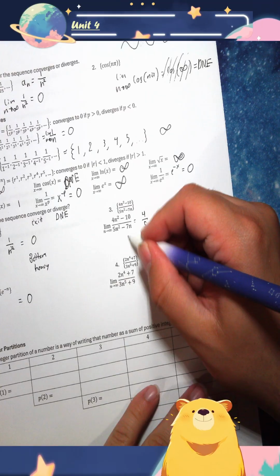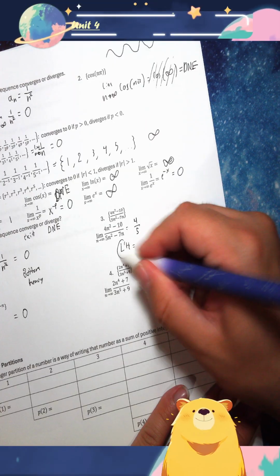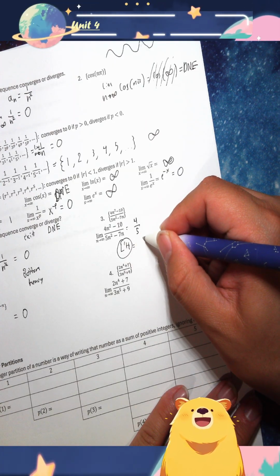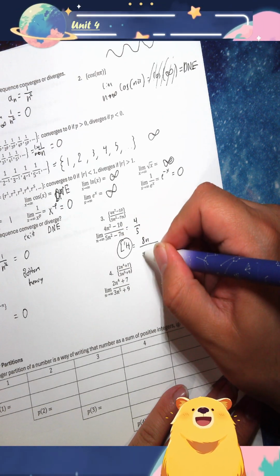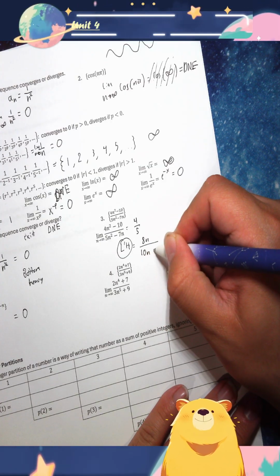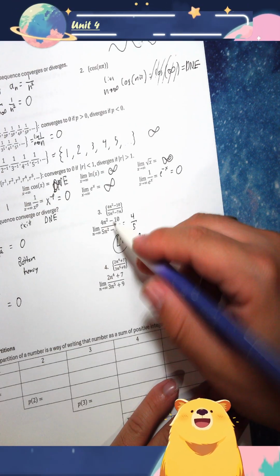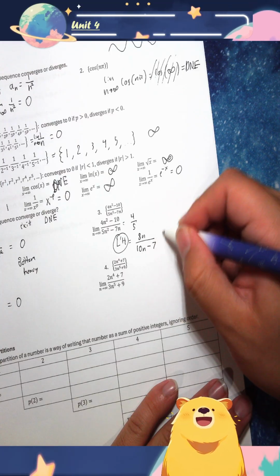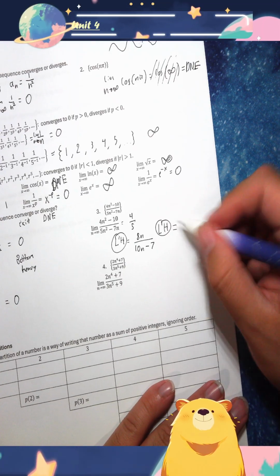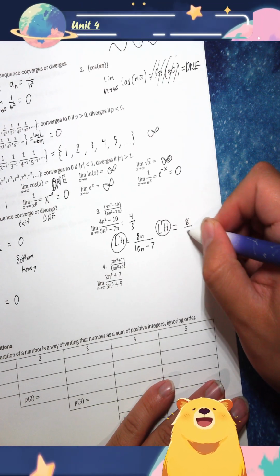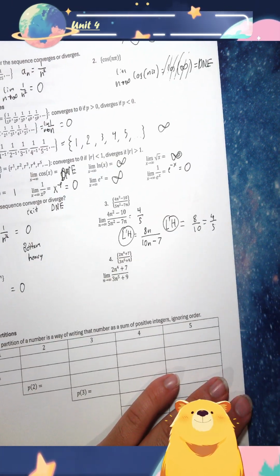So you could use L'Hopital's rule and get, what is the derivative of that? 8n, that zeroes out, and then you have over 10n minus 7. The limit as n goes towards infinity is still infinity over infinity, which lets you use L'Hopital again, and you would have 8 over 10, which simplifies to 4 over 5, which is what our answer was.